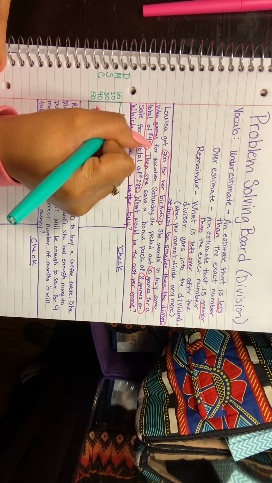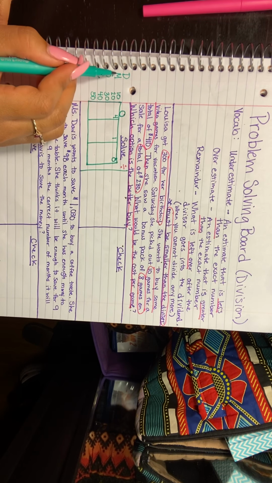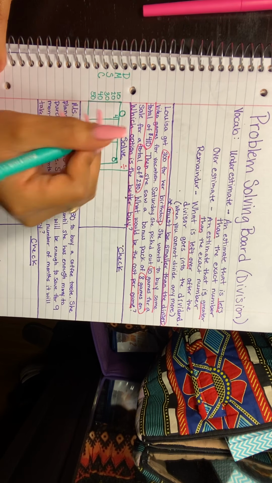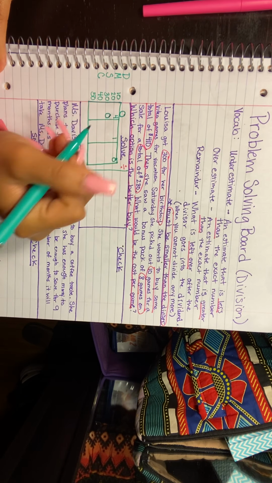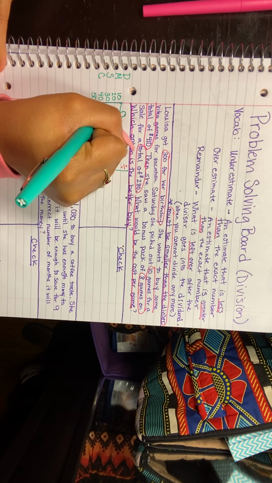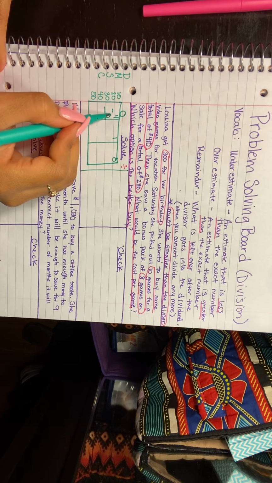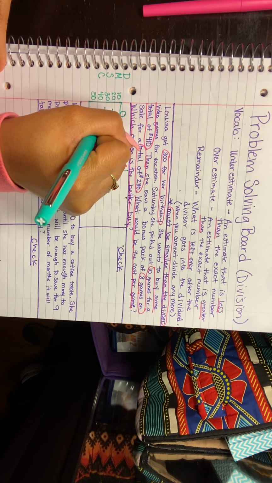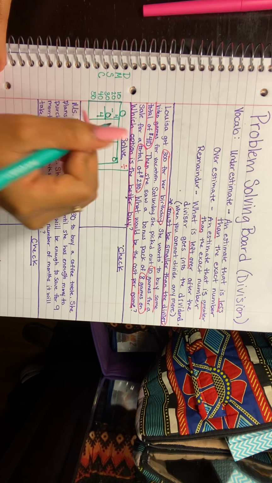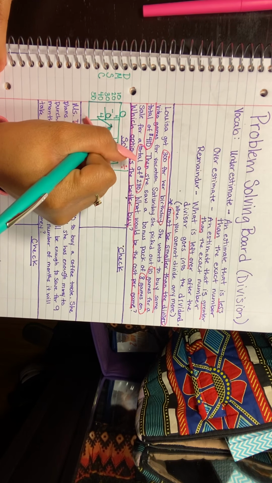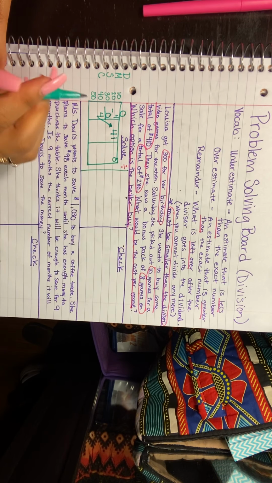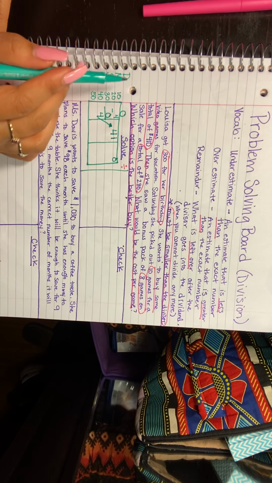That's my divide part, so I put a 0. Now I'm at multiplication. 0 times 10 gives me 0. Now I'm at subtraction, so I need to subtract. 4 minus 0 gives me 4. Now I'm at my check. I know that's right, so I can bring it up. And now you start all over again, back to division.